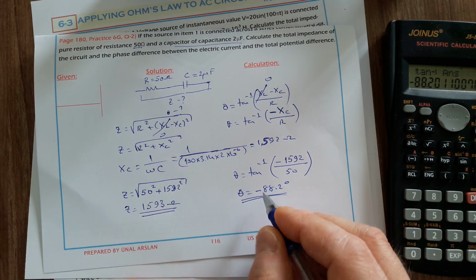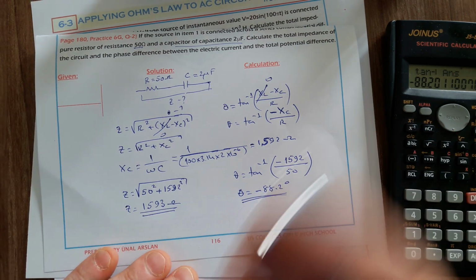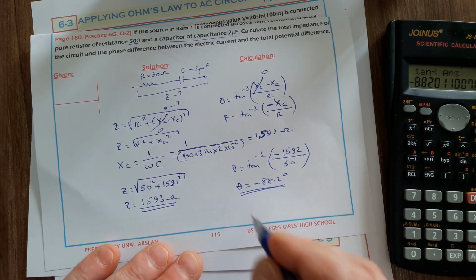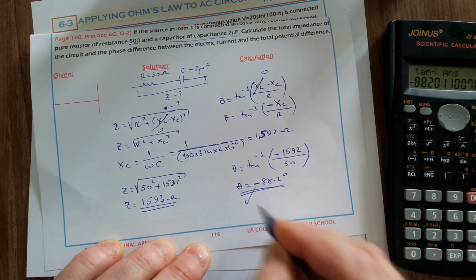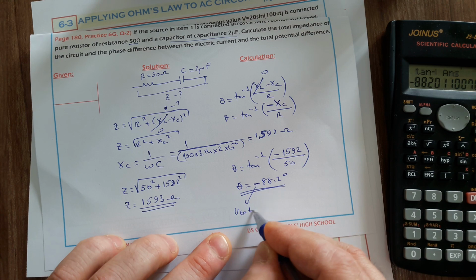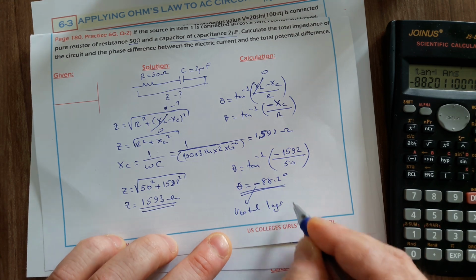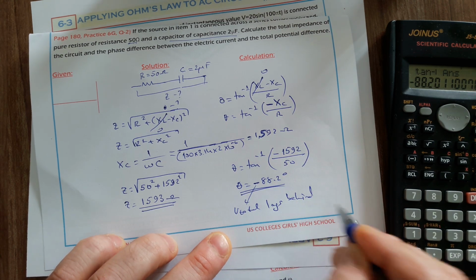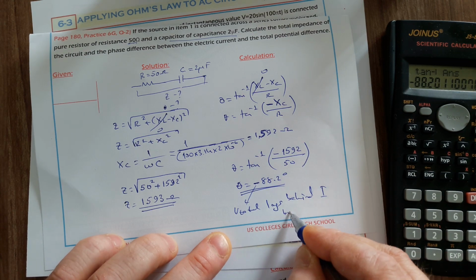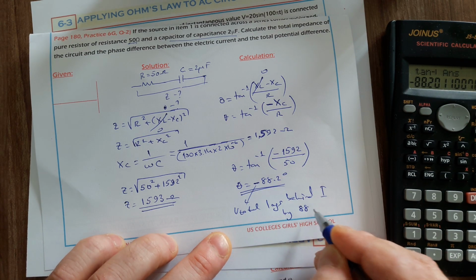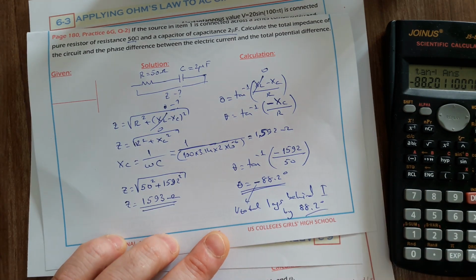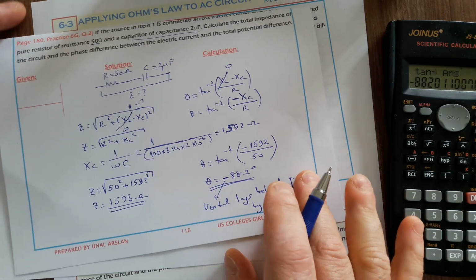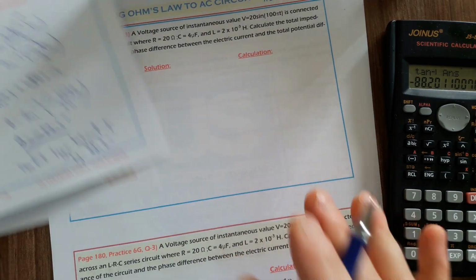This is the phase angle difference between the total potential difference and the electric current. According to this negative sign, it says that V total lags behind I by 88.2 degrees. This is the solution of these two problems.